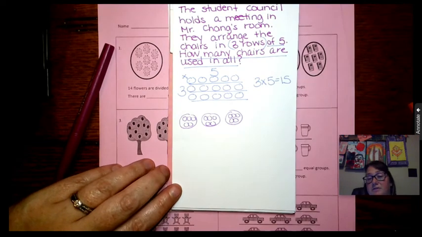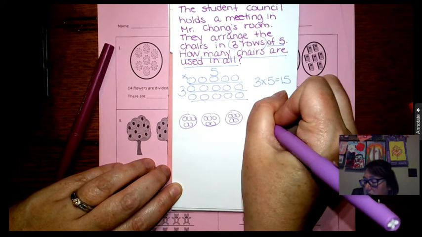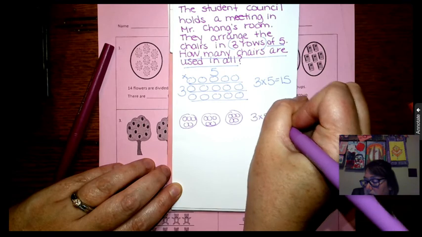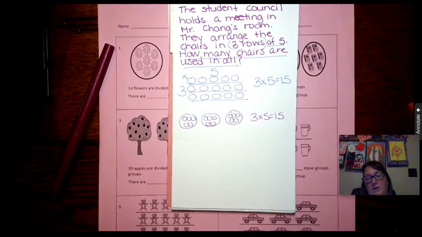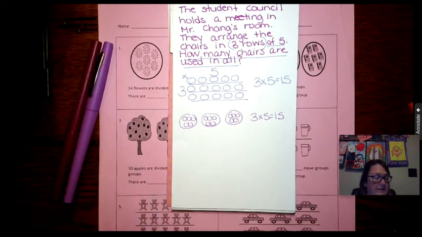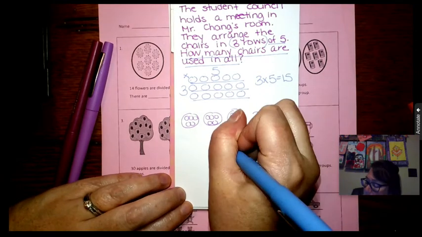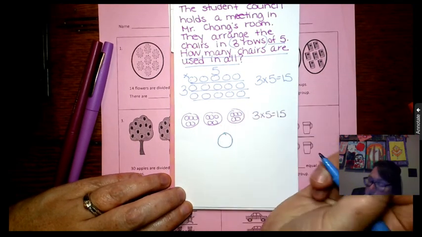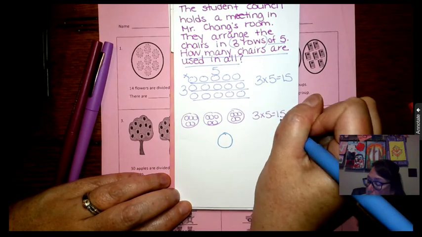So there's 3 groups of 5, which still shows 3 times 5 equals 15. Do we know any other ways yet? How about at the end of yesterday of our lesson, do we remember doing the number bonds? Number bonds are fun to do. So if you remember, we draw the top of the number bond, and we put the total in the top, and the total is 15.